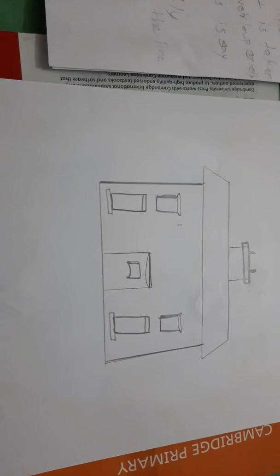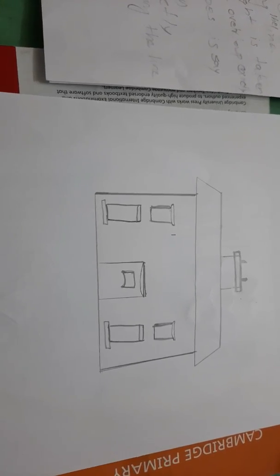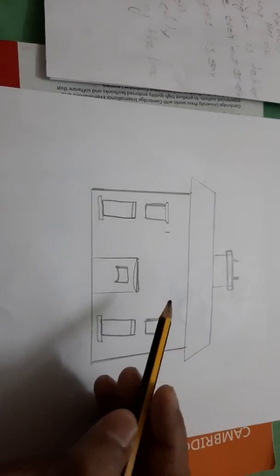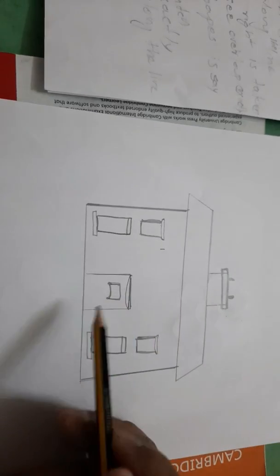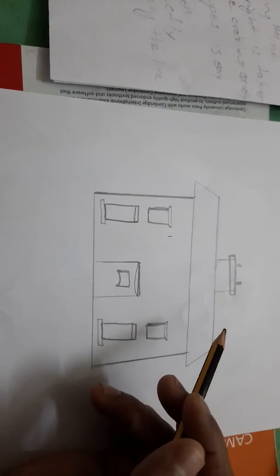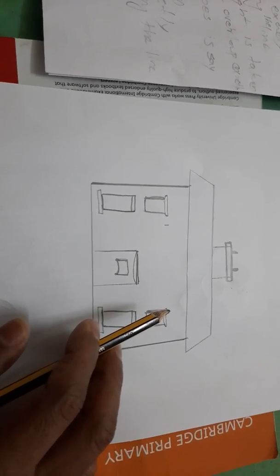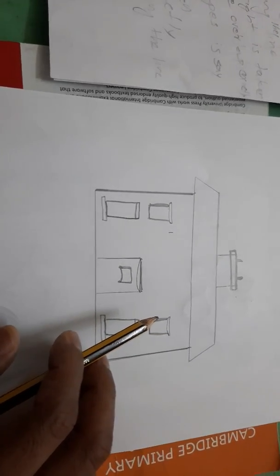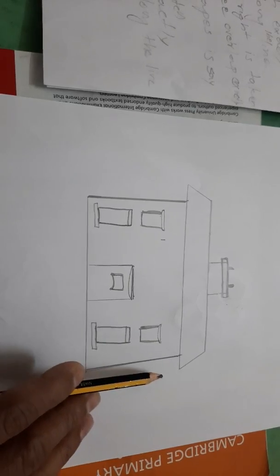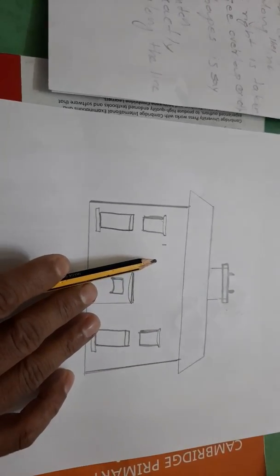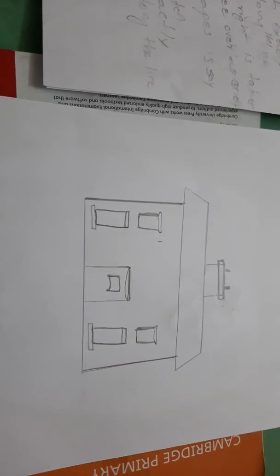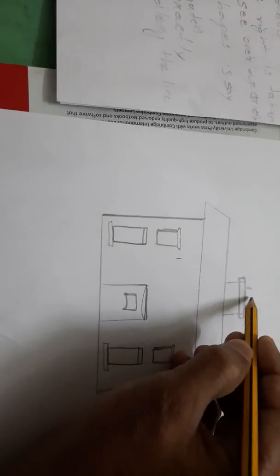Students, look, this is one house. We can divide this house into two parts, and both parts match exactly. It is symmetry. Look, we can check it.